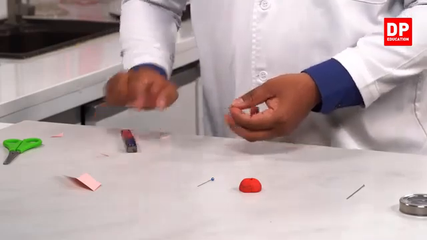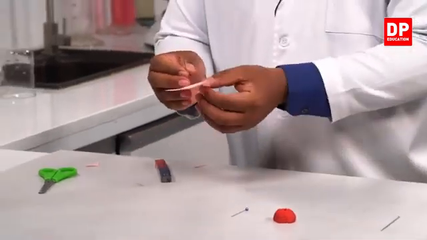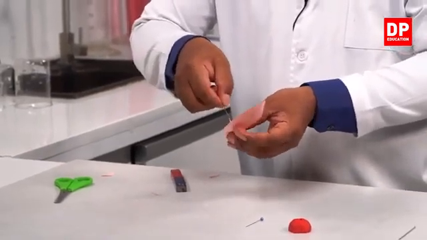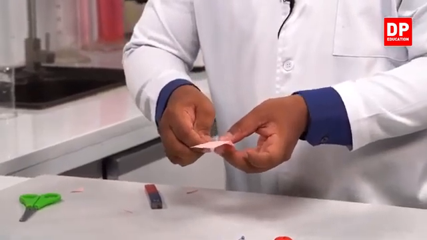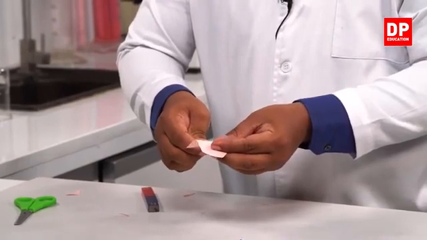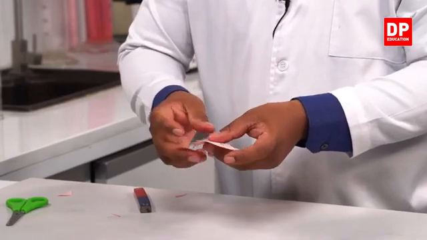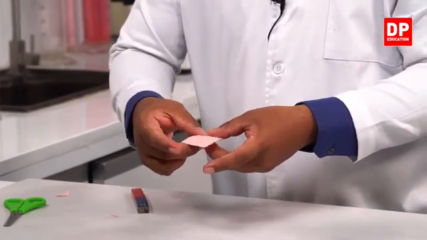Now insert this pointed head. So I am inserting this pointed head on this paper so that the pointed head would lie on the same direction as the point or the head of the arrow, right?